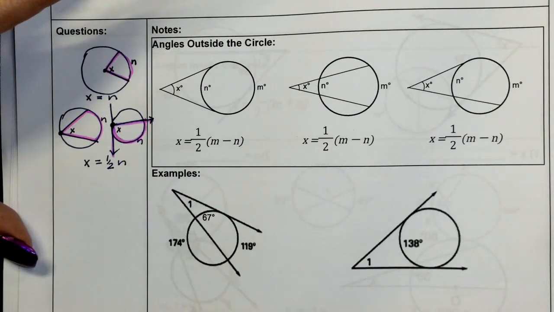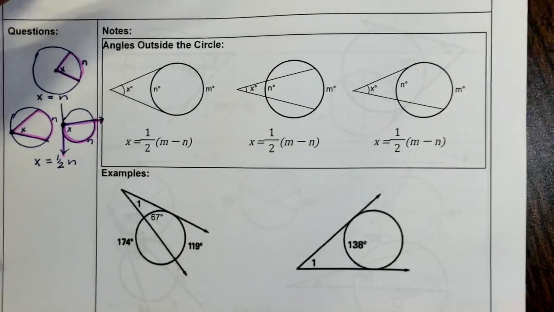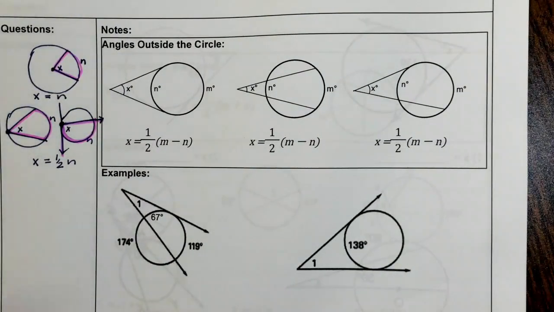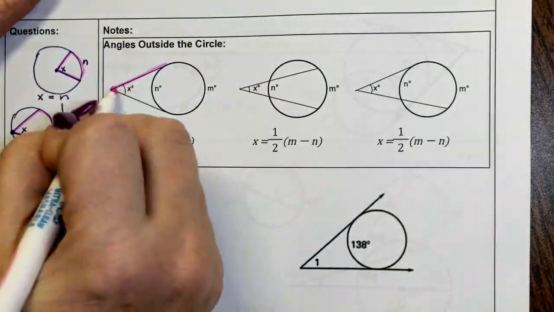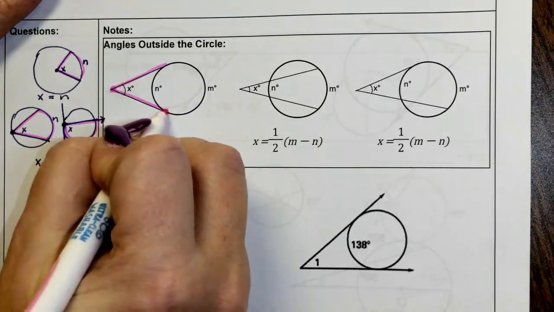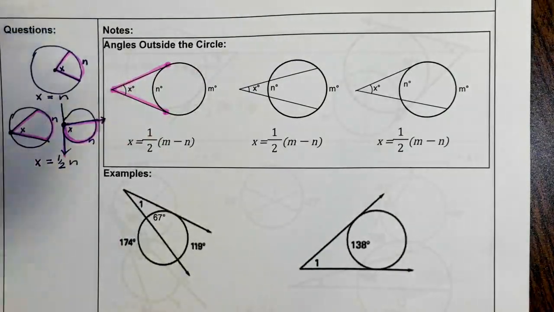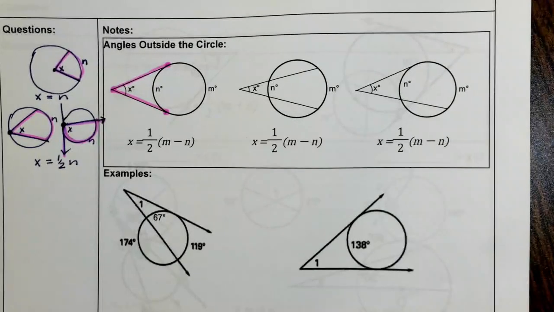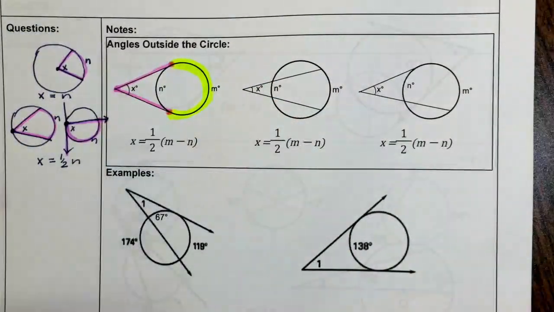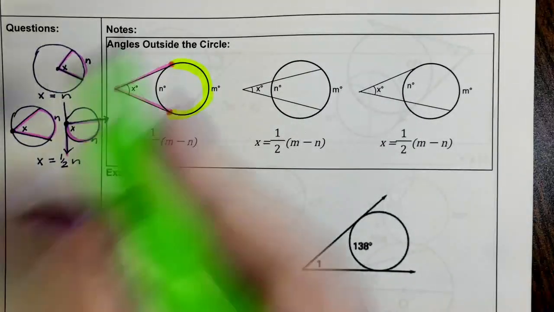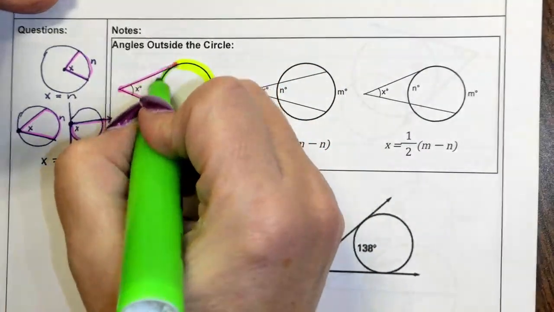Now, what we want to look at today is what happens when the vertex is outside the circle. So notice right here that my vertex is outside the circle. If you trace the sides of your angle, you'll notice that the angle hits here and here. What happens is it breaks that arc into two pieces. You've got this outside, far arc, and then you've got this inside, near arc. But your vertex is outside.